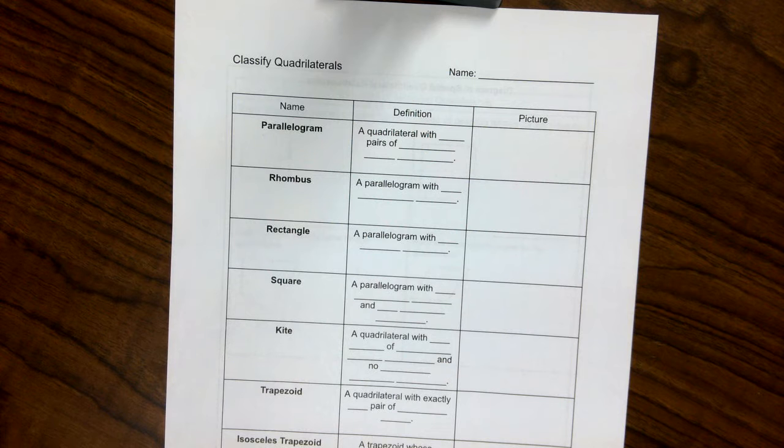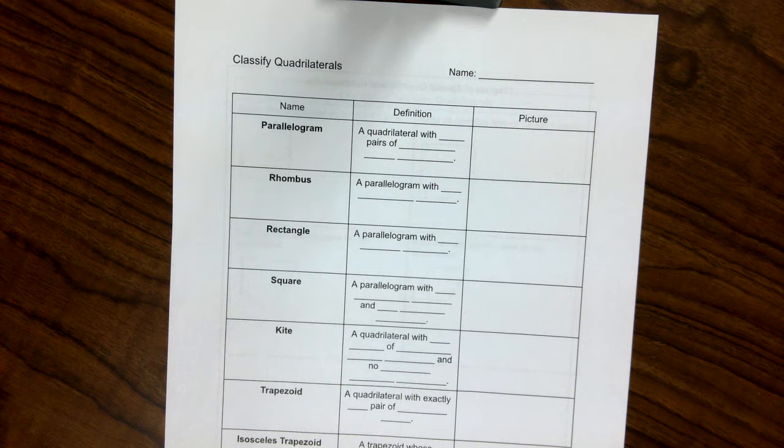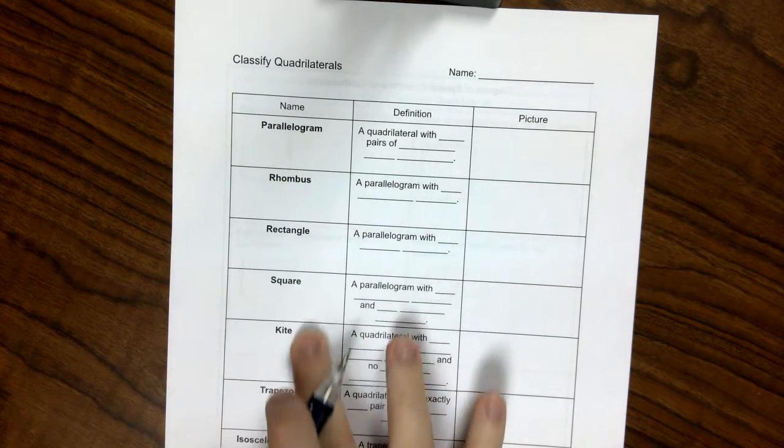All right, so this video is going to be on classifying quadrilaterals. It's our second lesson in our unit. Yesterday we looked at polygons in general and about classifying them. Now we're going to go back to quadrilaterals, which we know are four-sided shapes, and we're going to classify them based on some properties they have. So this first part of these notes is I'm going to give you all the names of the quadrilaterals that you have to know.